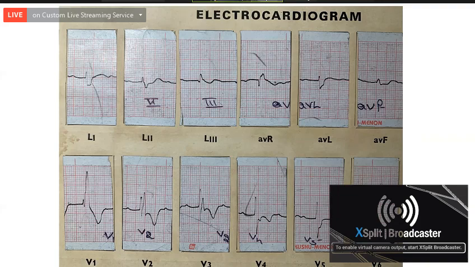So, out of these conditions that you described, what is the cause of the broadening of the QRS complex in this patient? Bundle branch block. Which one? Right bundle, left bundle? Right bundle branch block. So this patient has right bundle branch block and first degree heart block. And what is the QRS axis?